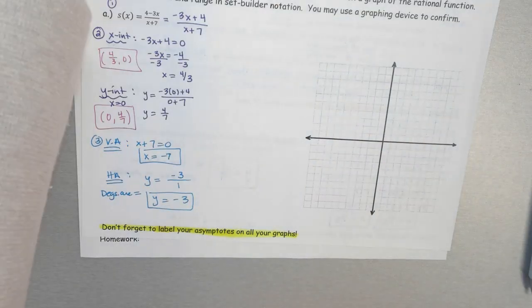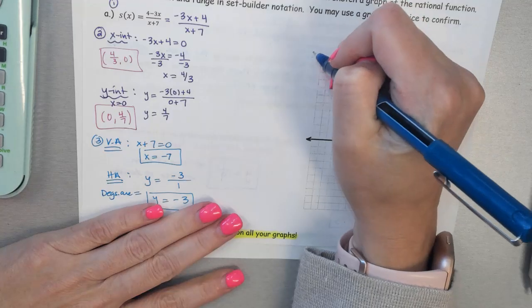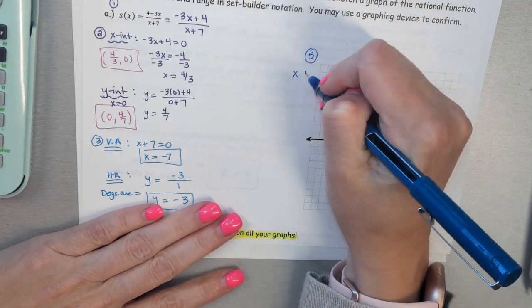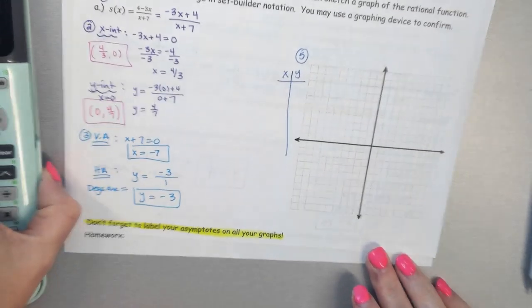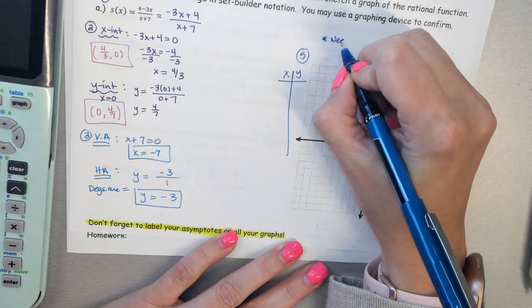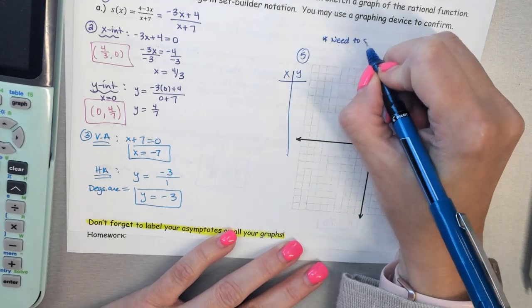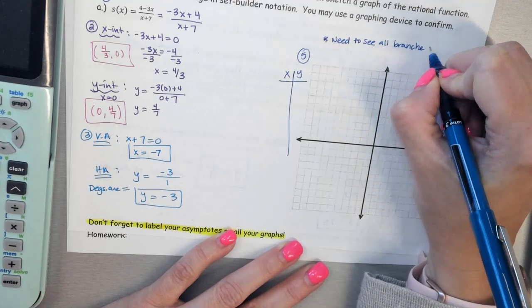Okay, as we begin step 5, which is to sketch the graph, we're going to use our graphing calculator to help us come up with some good points to graph. When you are graphing, just remember you are going to need to see all branches of the rational function.